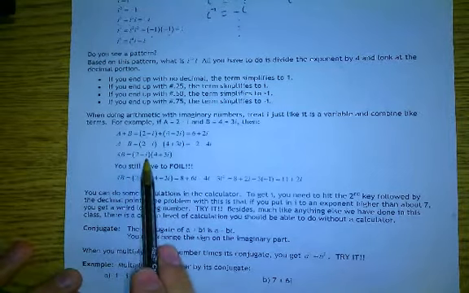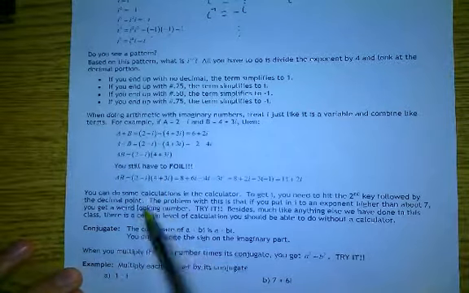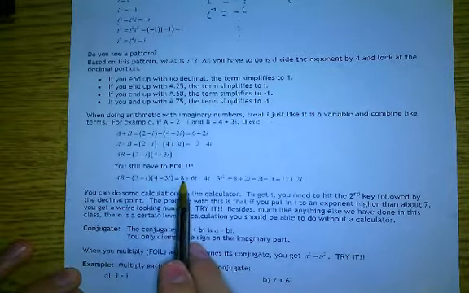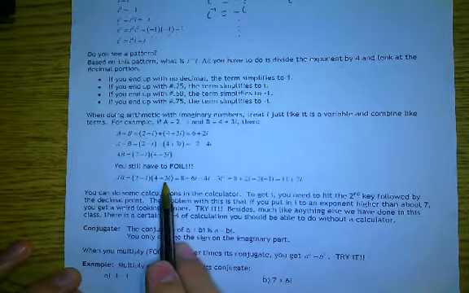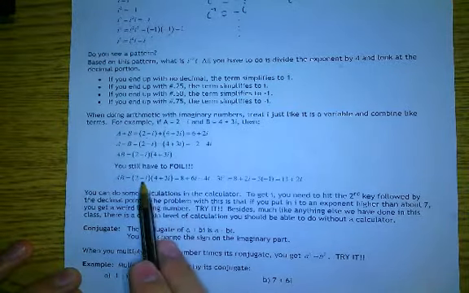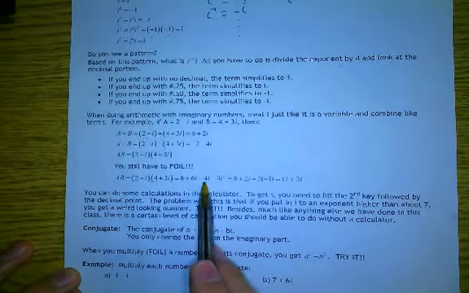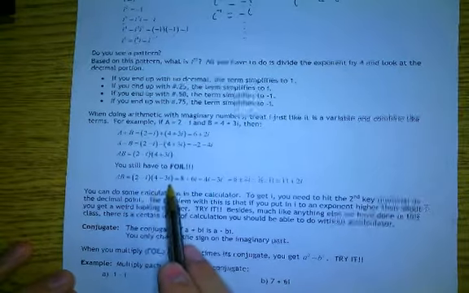You still have to distribute things out. So, if you do 2 minus i times 4 plus 3i, you're still FOILing out. So 2 times 4 is 8. 2 times 3i is 6i. Negative i times 4, that's negative 4i. And negative i times 3i gives you negative 3i squared.